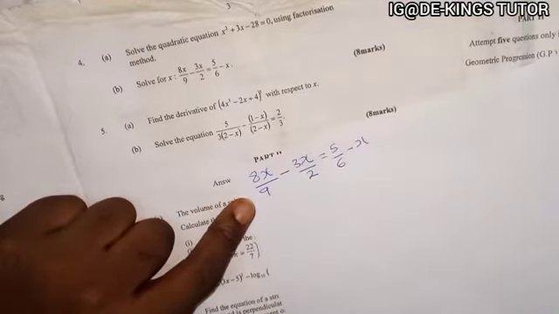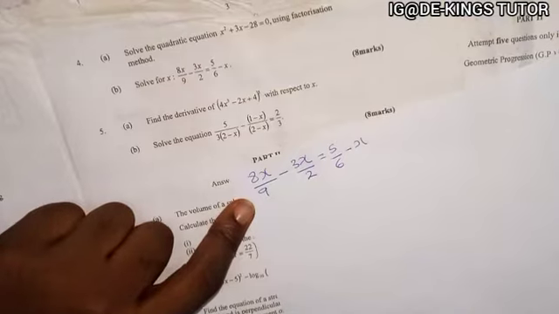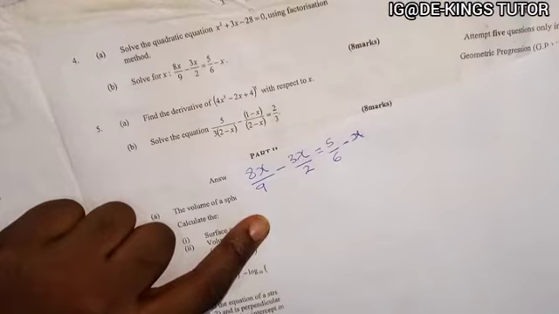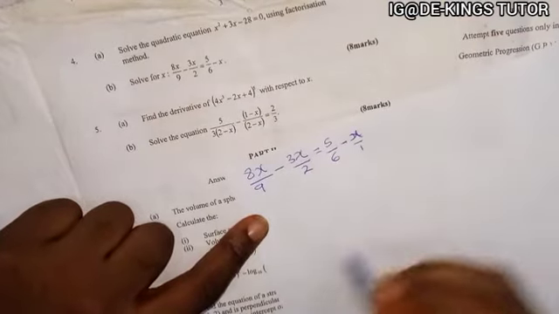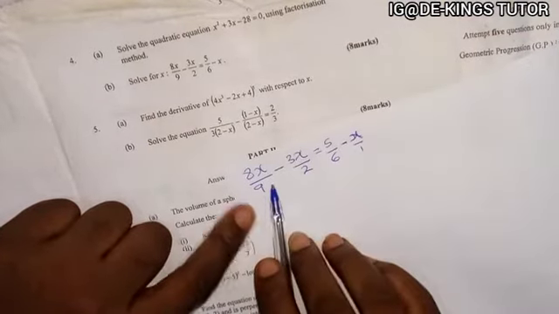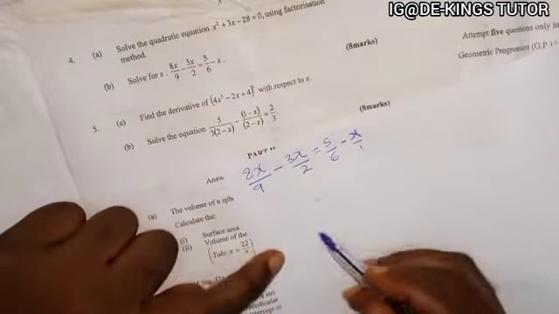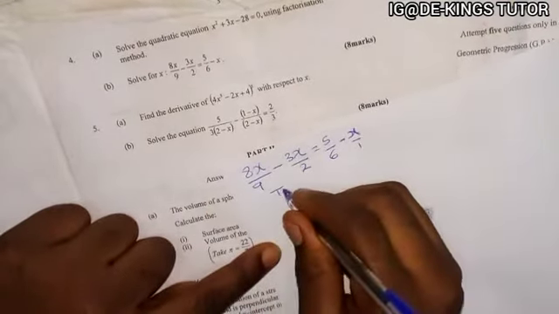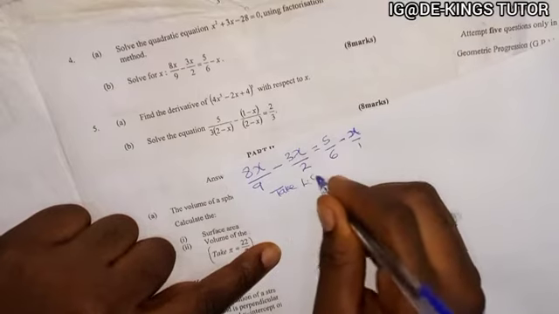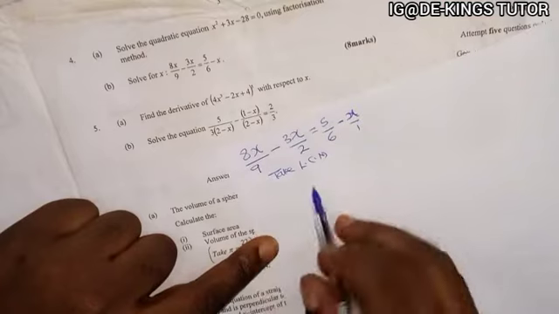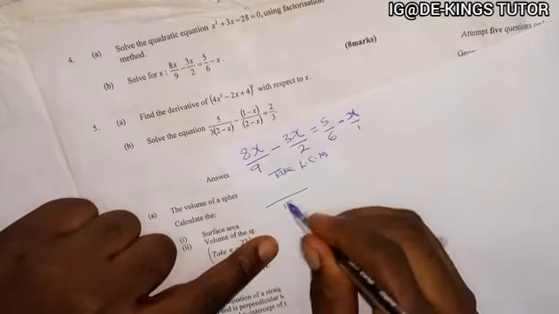From this, the first thing we have to do is to ensure we put them under one denominator. We'll take the LCM. The LCM of 9 and 2 is 18.